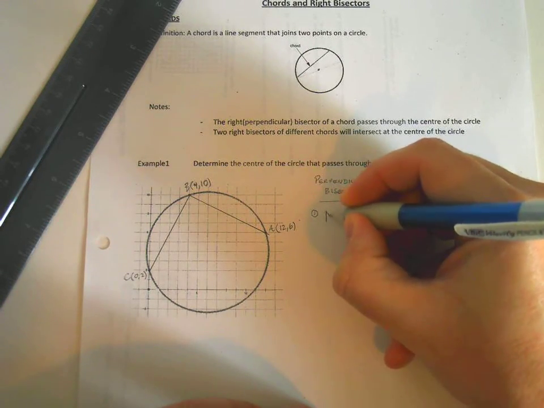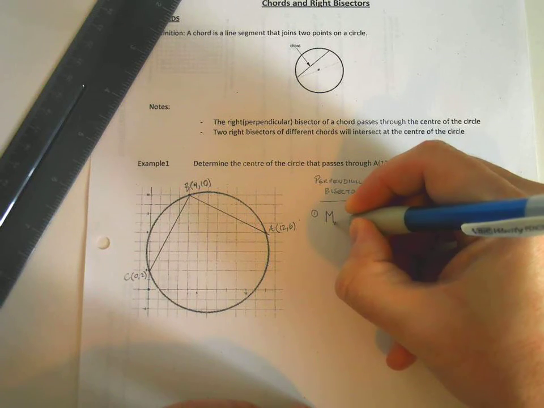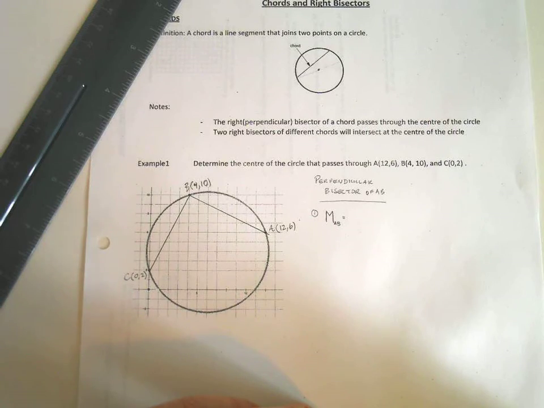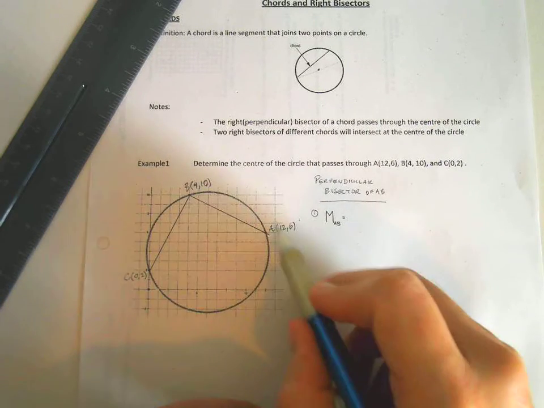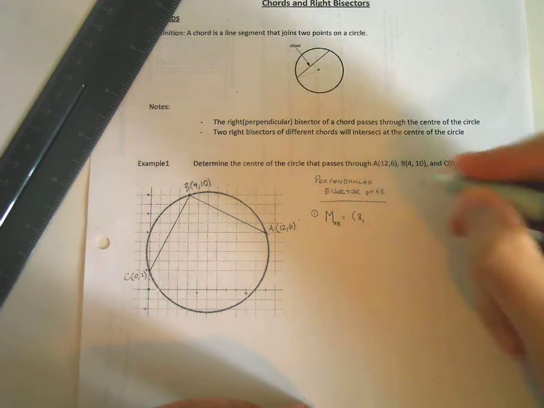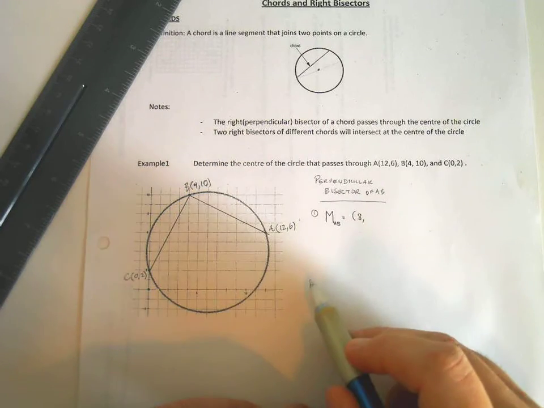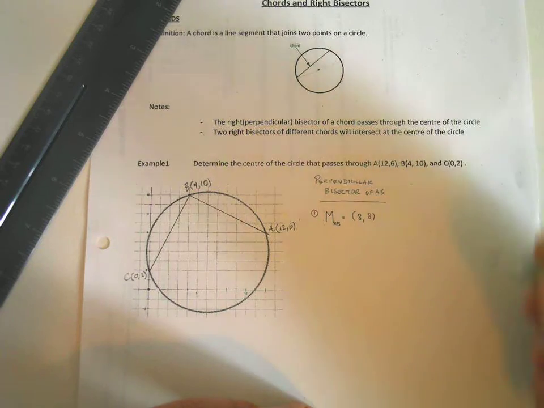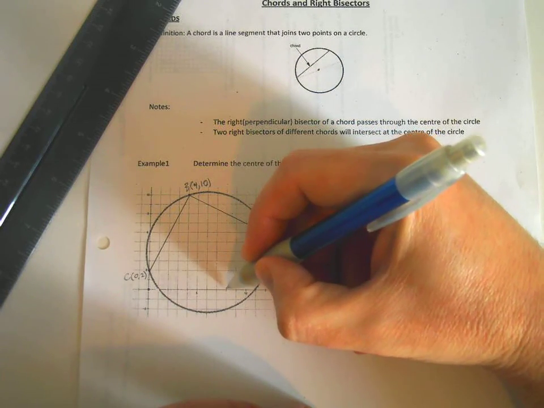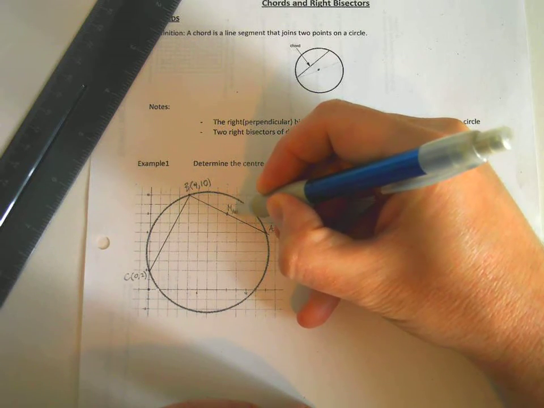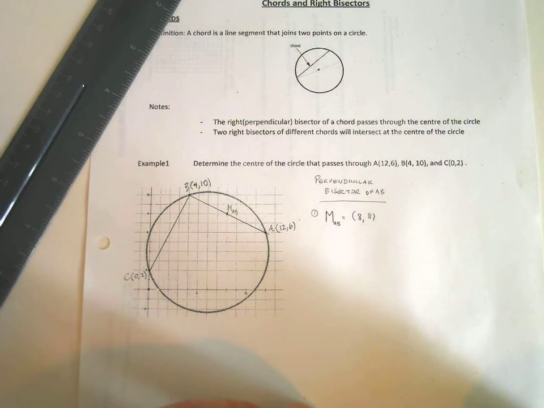So I'm going to use my notation, capital M, subscript AB. The midpoint here is going to be, I'm going to add the x's together. That's a 16. I'm going to divide it by 2. So that's an 8. I'm going to add the y's together, 10 and 6. That's also a 16, so divide by 2. Okay, the midpoint should be at 8, 8. So let's see, 8. Okay, so right here, this is the midpoint of AB.